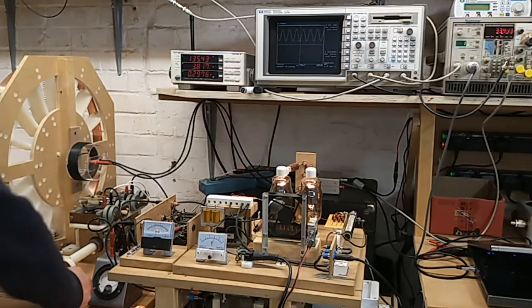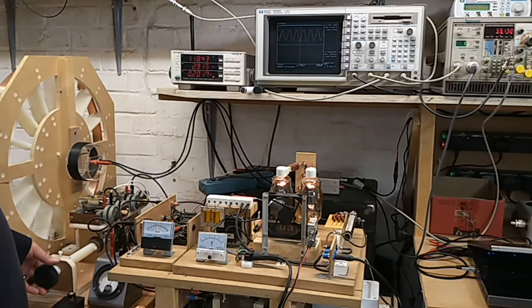Switching so cleanly this time. Adjust the power slightly to find a stable point. Down to 200 watts.